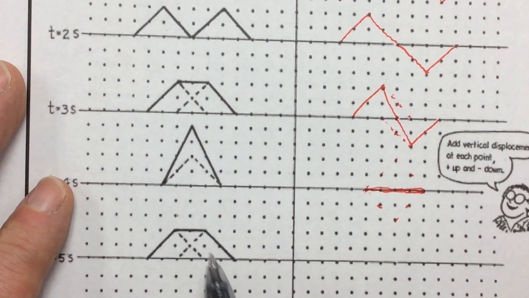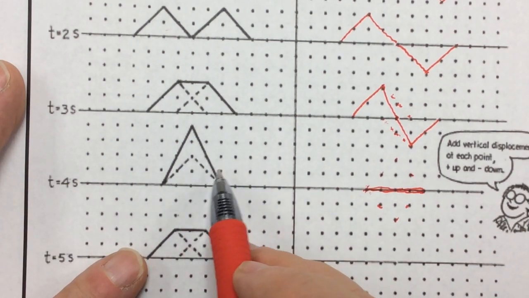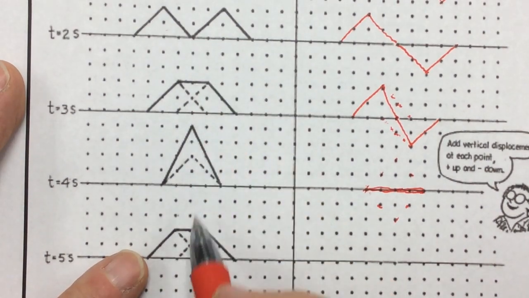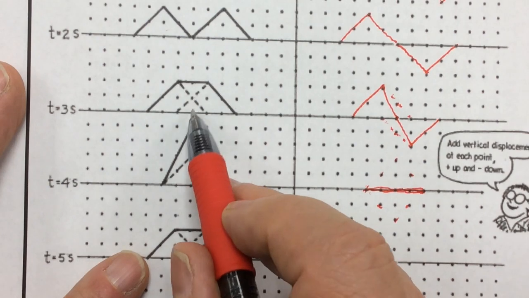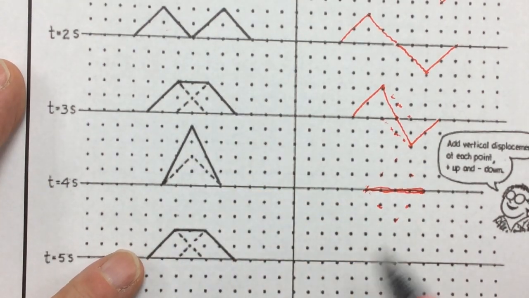Okay. Now, once they start passing each other, one's moving to the right, one's moving to the left, you're going to get an identical situation here where they add up together, not as high as it was in the very middle, but somewhat higher than it would have been.